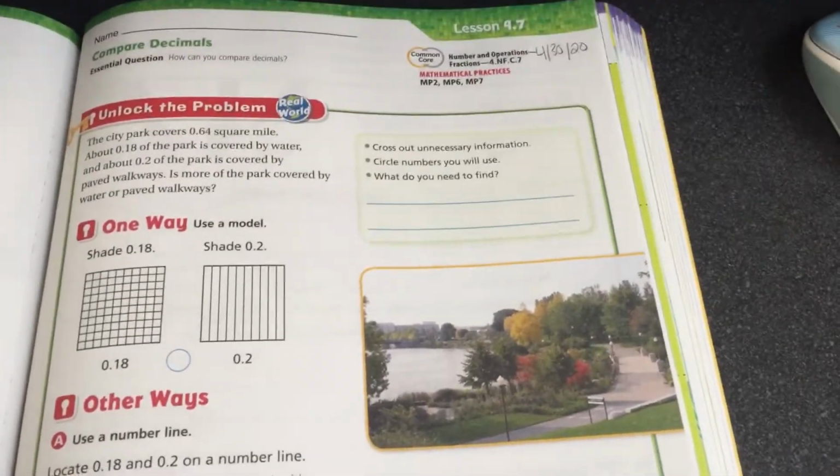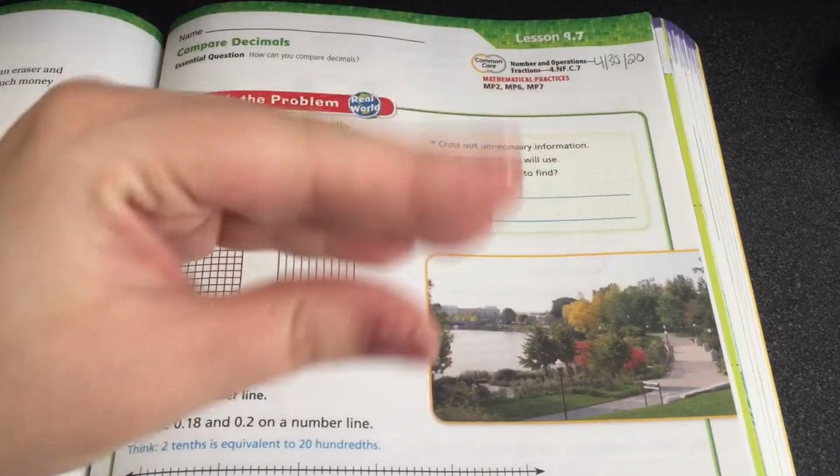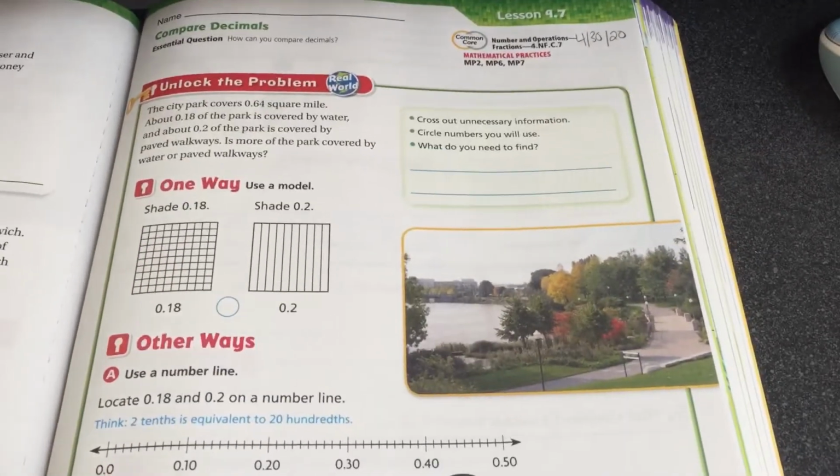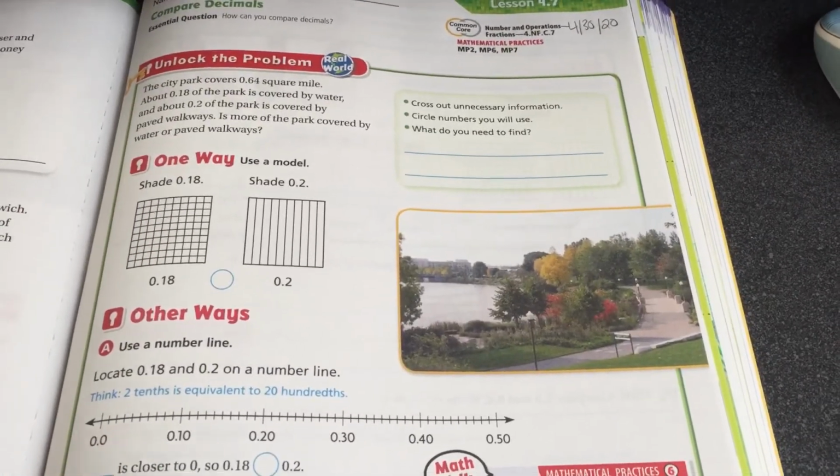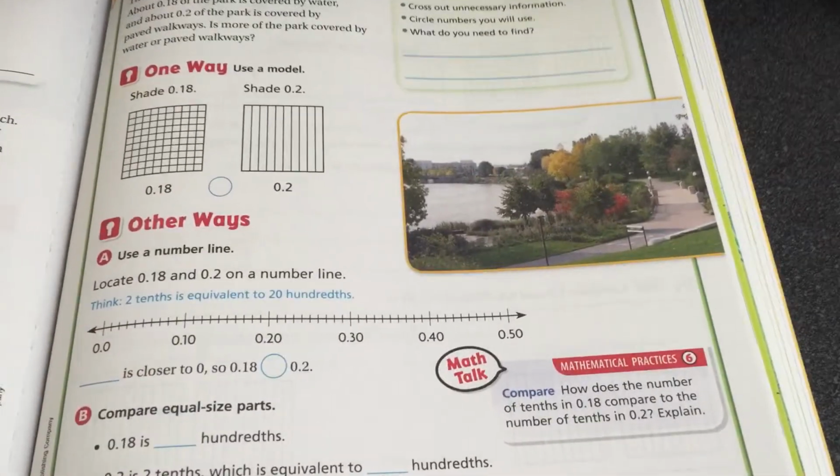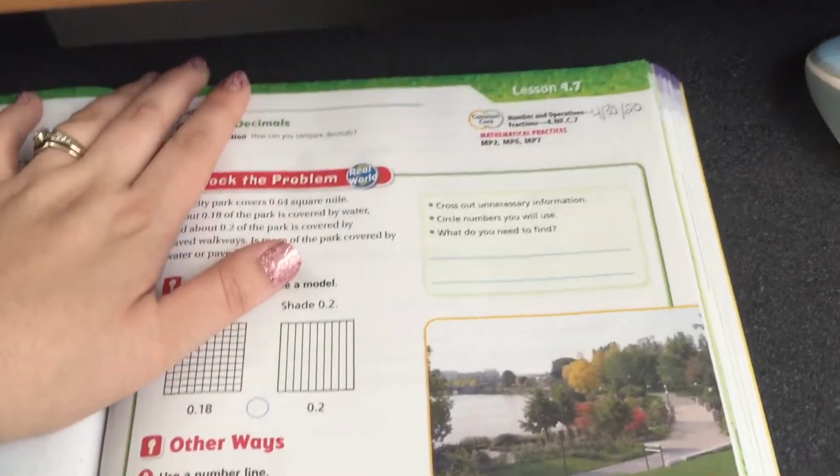It's comparing decimals, so it's talking about using inequalities, greater than, less than, the little chompy sign things, to help us see which one's bigger or smaller. They're going to do it with models, with number lines, and with numbers too. So I'm going to do this lesson with you.